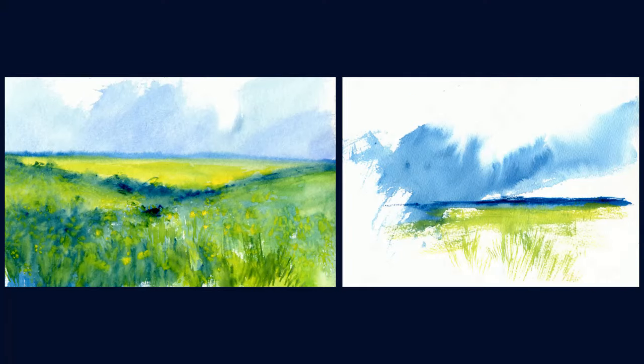Here are two watercolor paintings I've done. On the left is one from 2 or 3 years ago, and on the right is the style that I do these days. So the style has changed, but you'll notice the color scheme hasn't. It's the same thing. And I'm using mainly blues and yellows, and where they mix, you'll get greens forming.